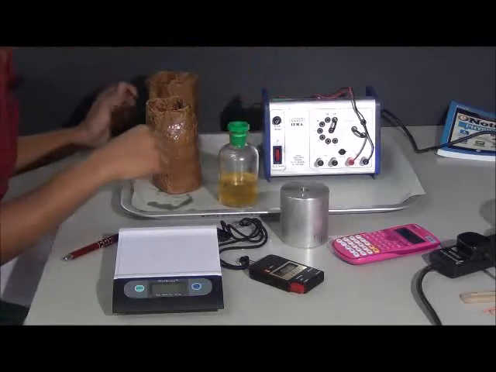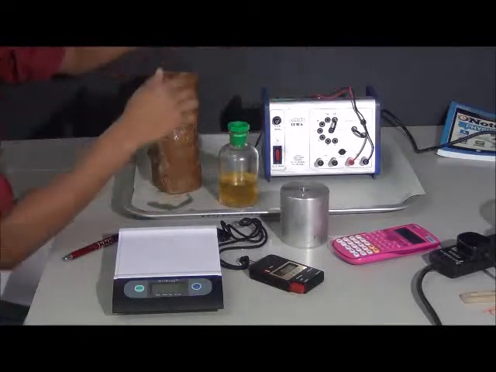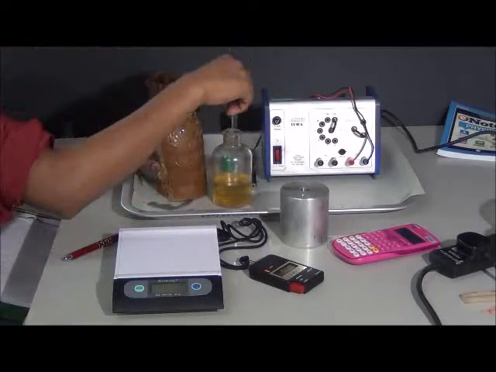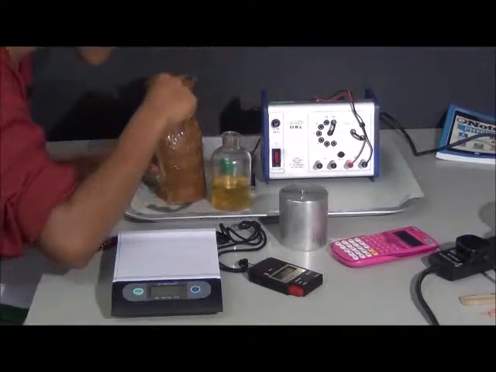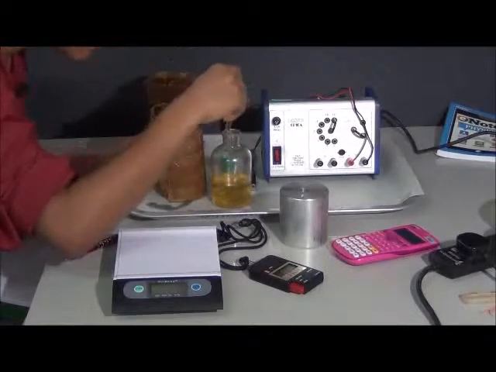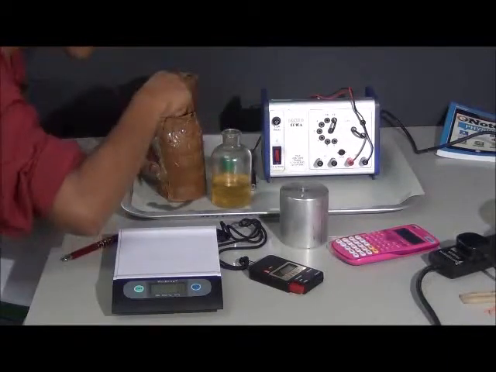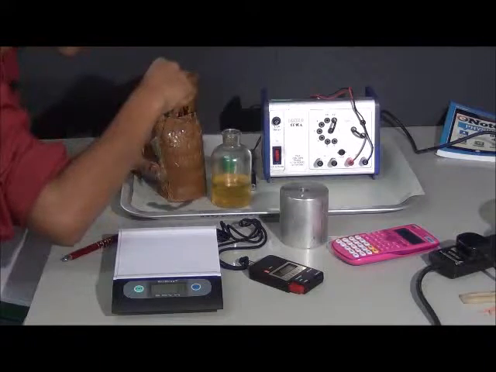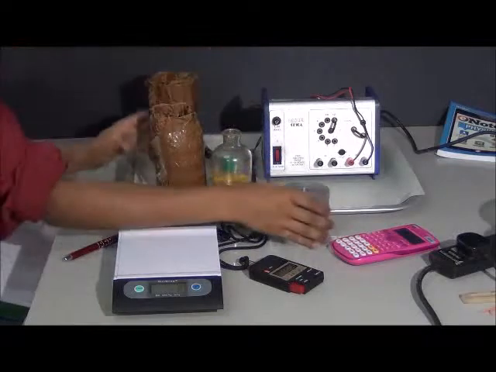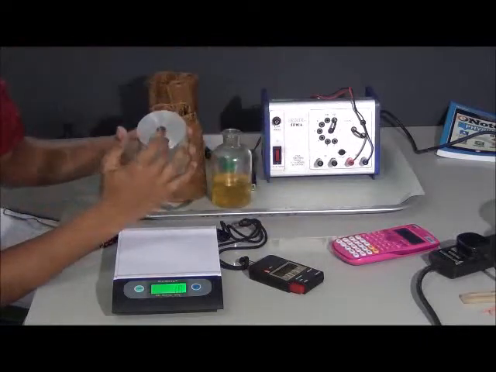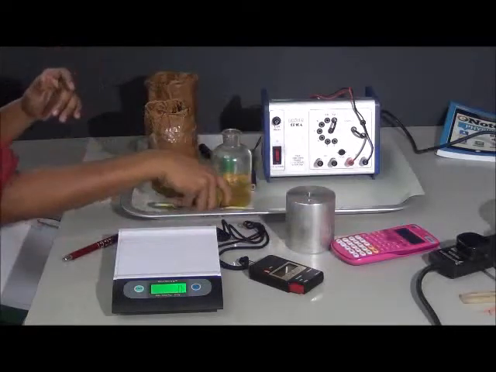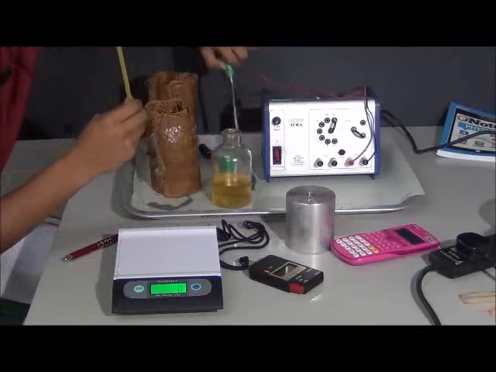So we put the oil into the block. We put the oil into these holes. Okay, and then put the thermometer and the heater.